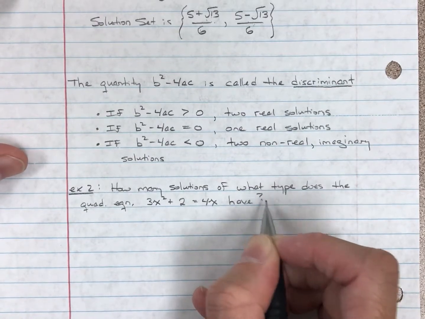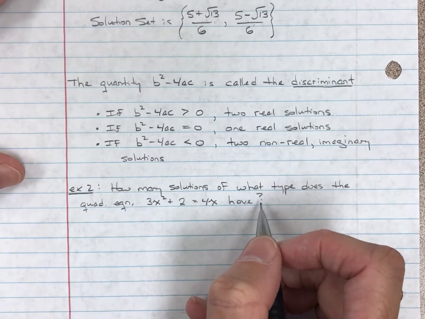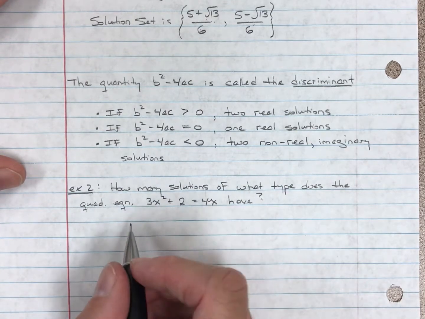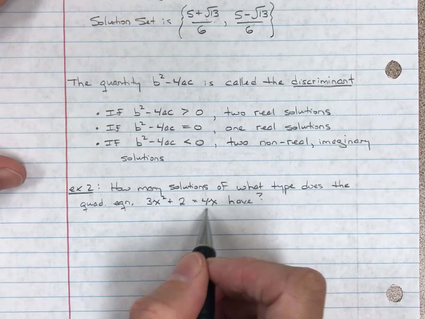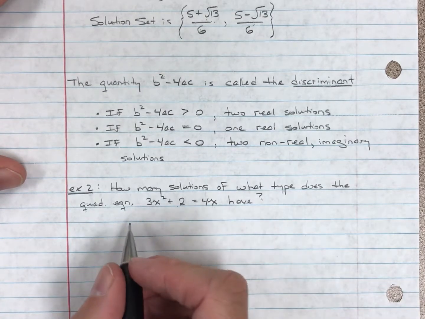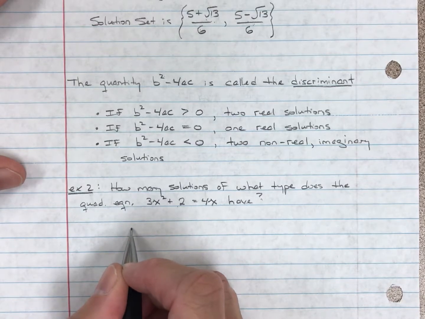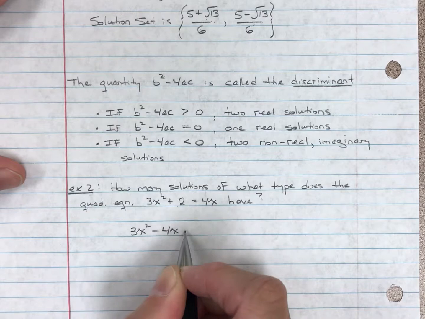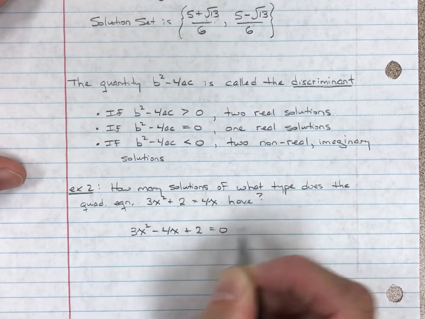All right. Well, how many solutions does this have? First off, we need to rewrite this in standard form. So I'm going to subtract 4x from both sides so that I have it equal to 0. Equal to 0 is standard form. So it's going to be 3x squared minus 4x plus 2 is equal to 0.